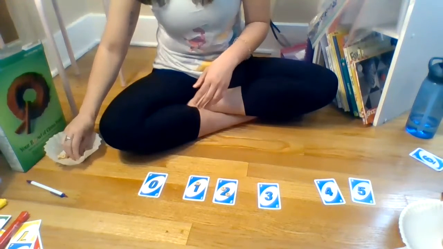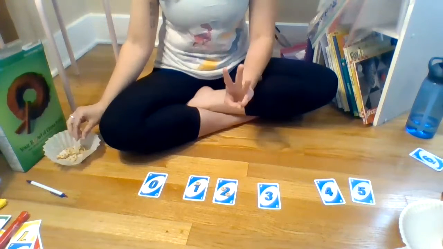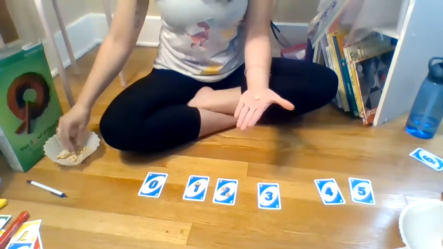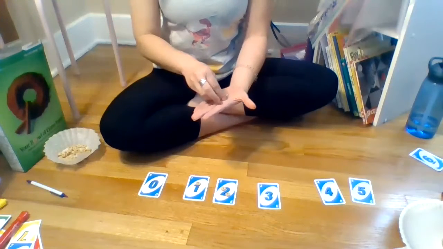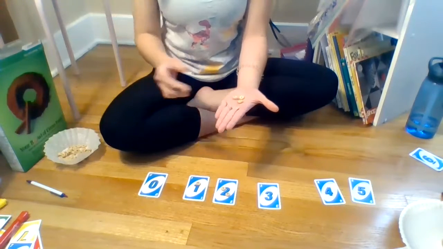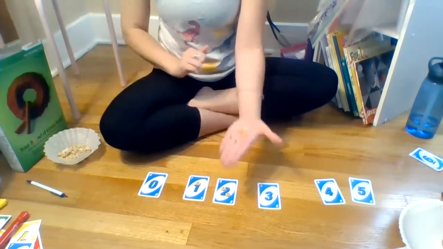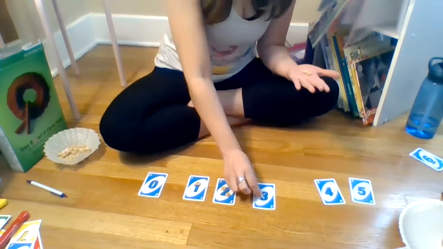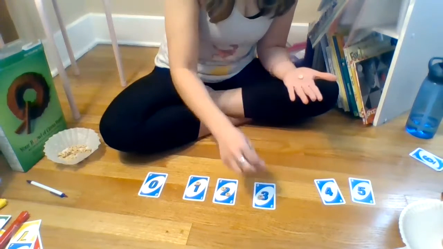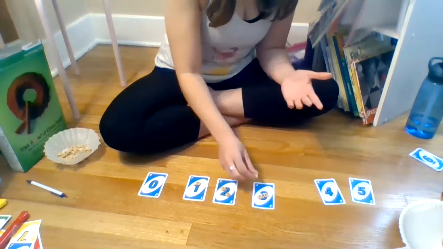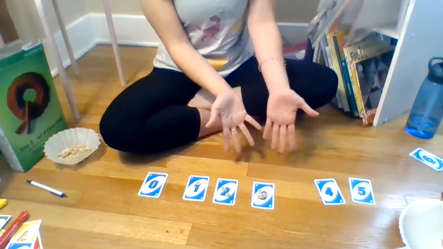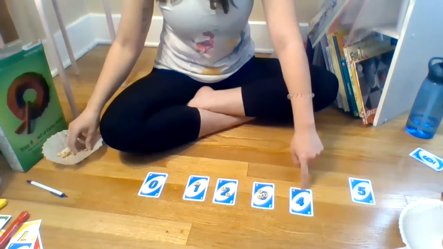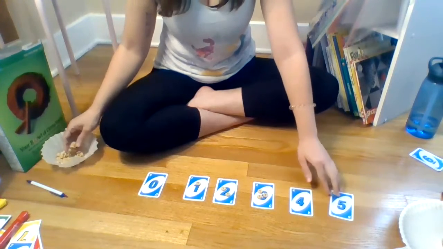3. You're right, it's the number 3. So I'm going to count out 3 Cheerios from my Cheerio pile here. 1, 2, 3. That's it, just 3. 3 Cheerios. And I'm going to put them on our Uno card just like our touch points. 1, 2, 3. Ta-da! What number is next? What is it? 4. Good counting.